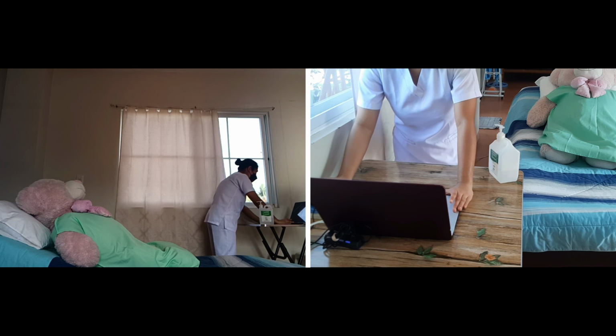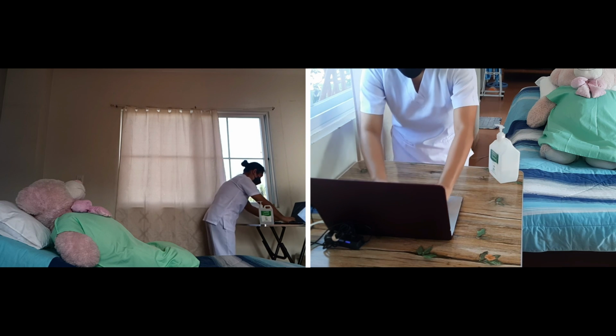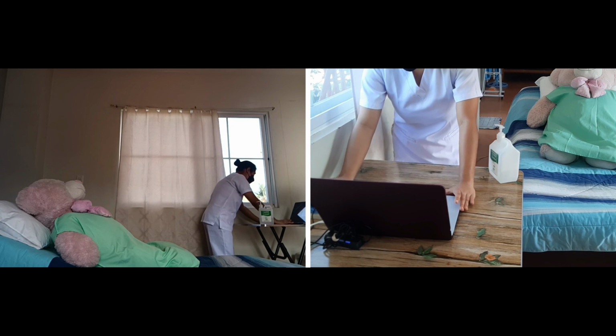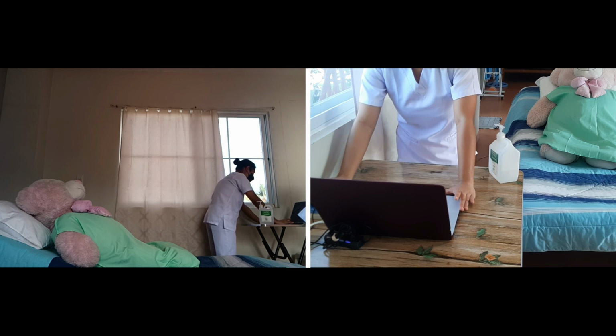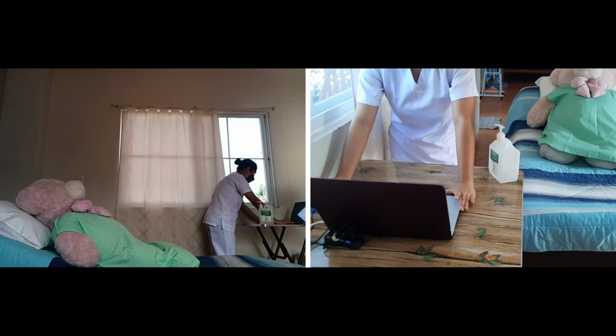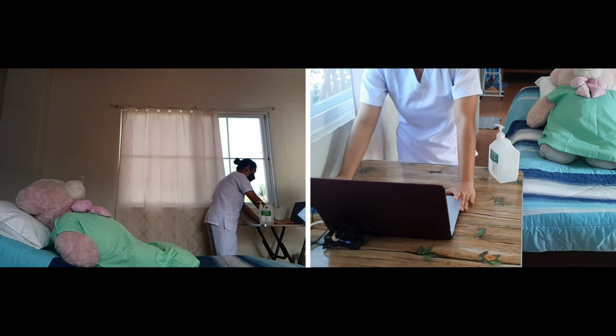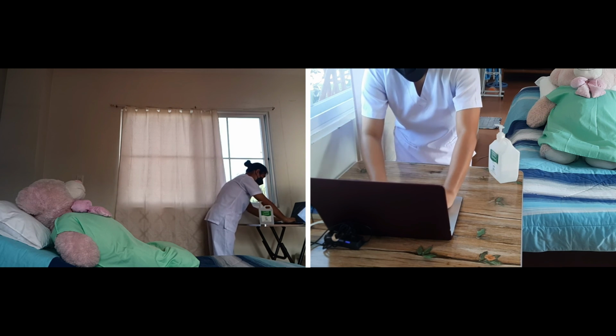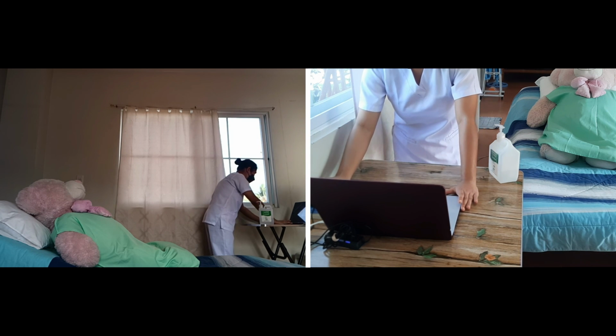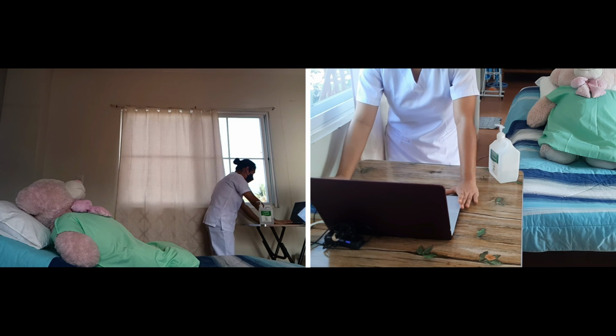The amount of fluid inserted in the balloon. The patient's reaction to the procedure. The amount and character of urine that is observed. The name of the person performing the insertion, which is me. The time and date it is completed.